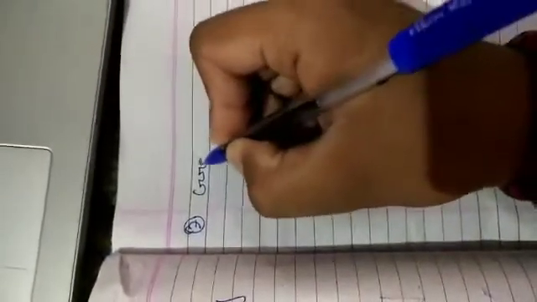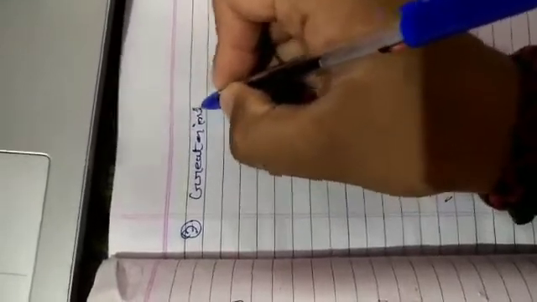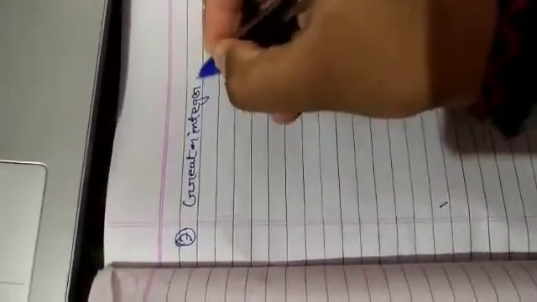Okay, the last type of function is the GI function, which is also called the greatest integer function.